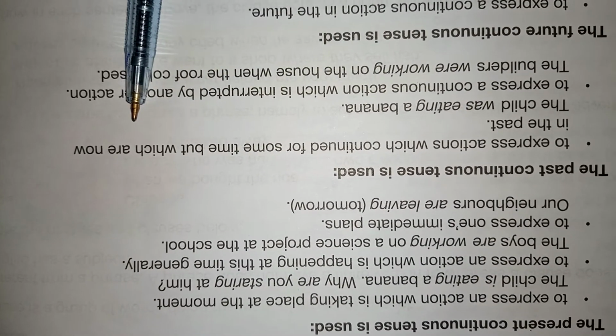While the past continuous tense is used to express actions which continued for some time but which are now in the past.